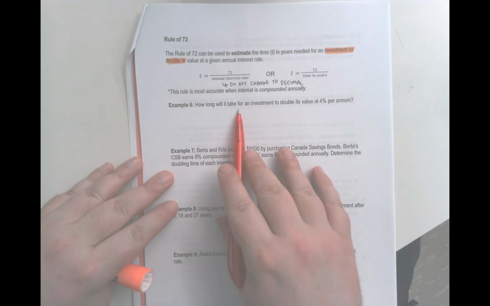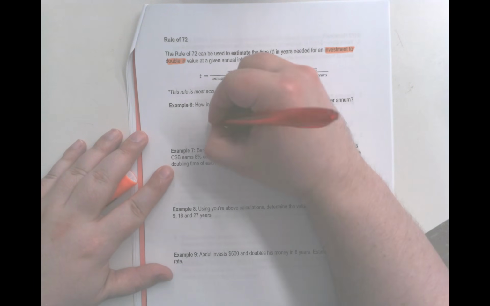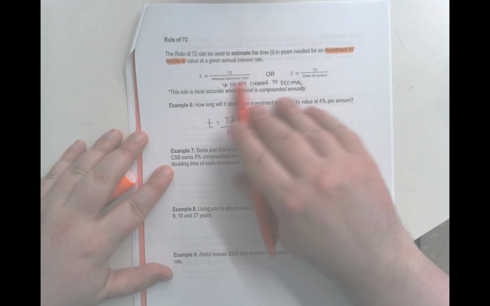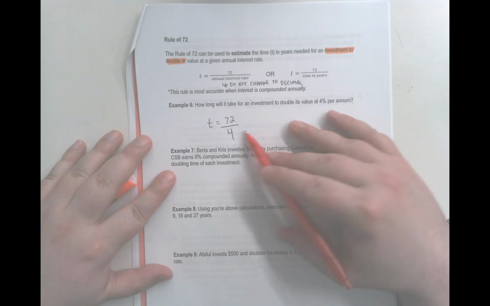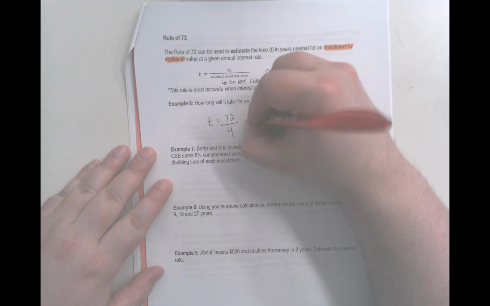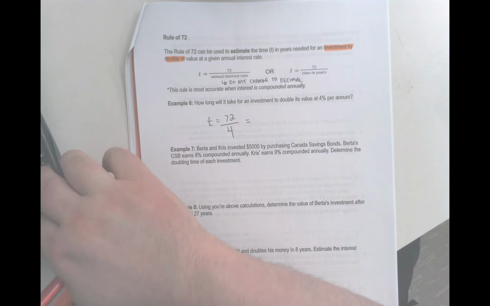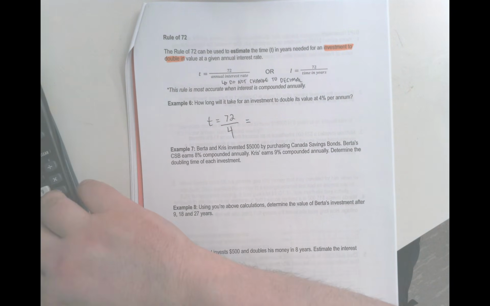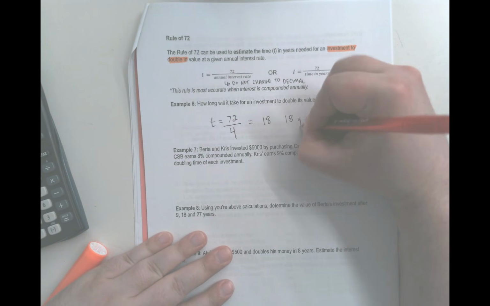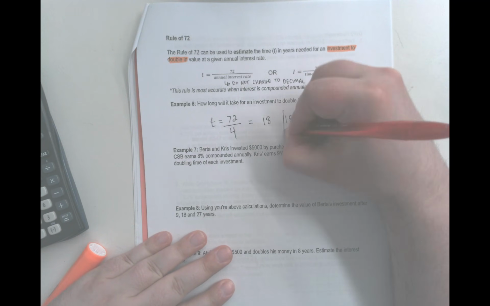The first one says, how long will it take for an investment to double at 4% per year? So t is just equal to 72 divided by 4. So we don't need to change it to a decimal. We don't need to add the percent symbol. It's just whatever the number is. So 72 divided by 4 is equal to 18. So it would take about 18 years.